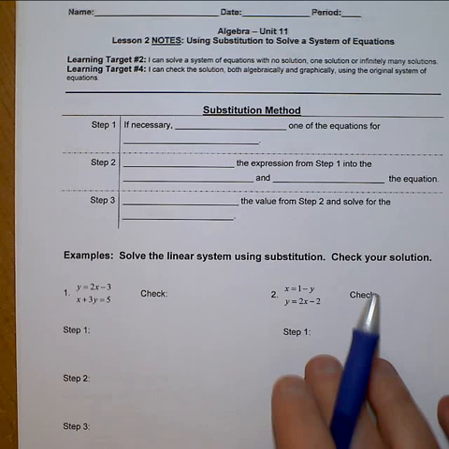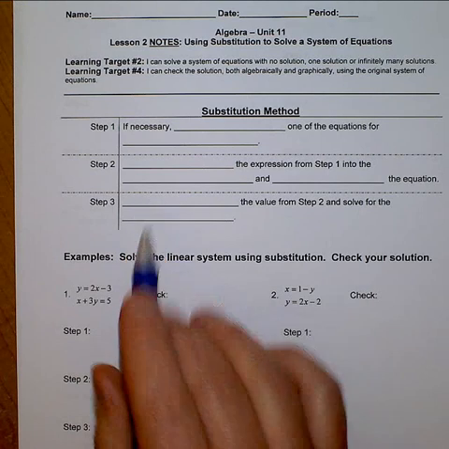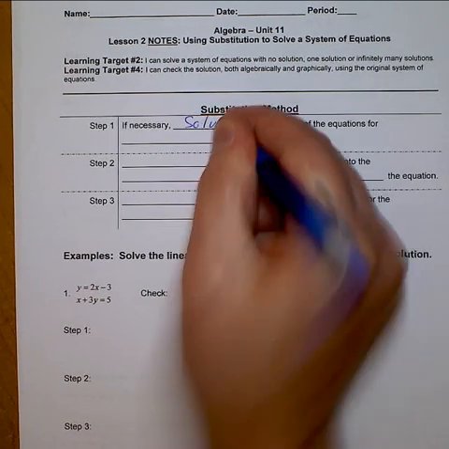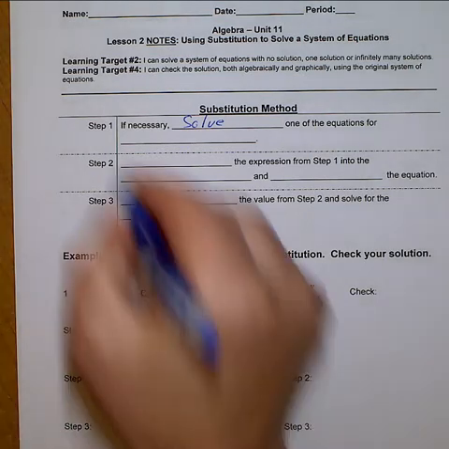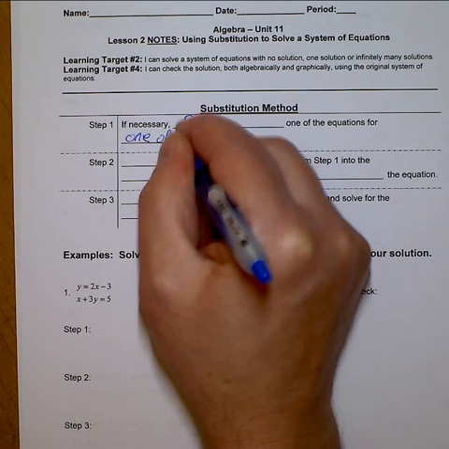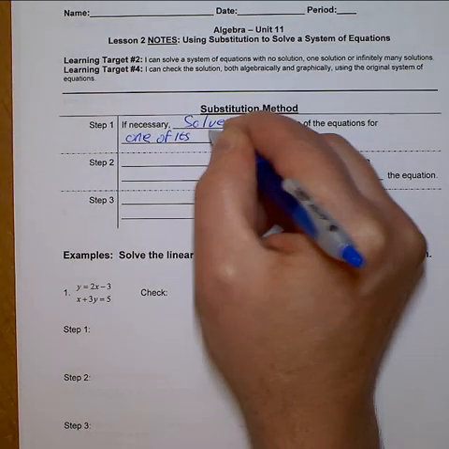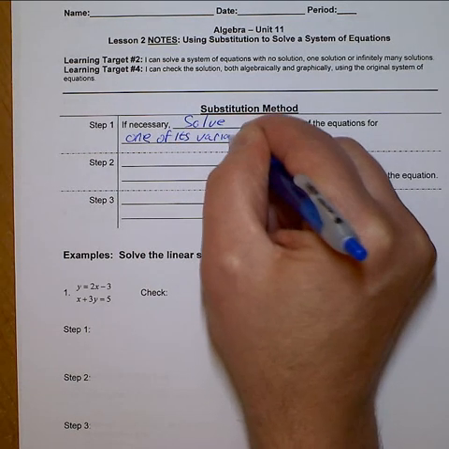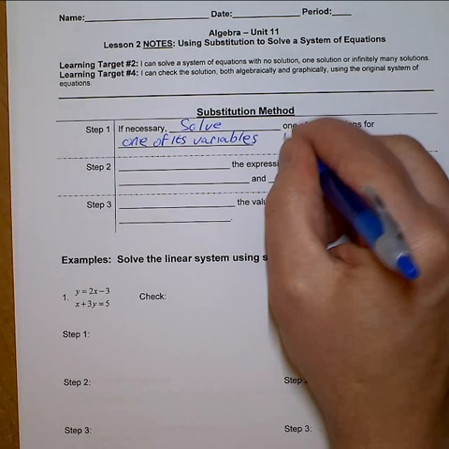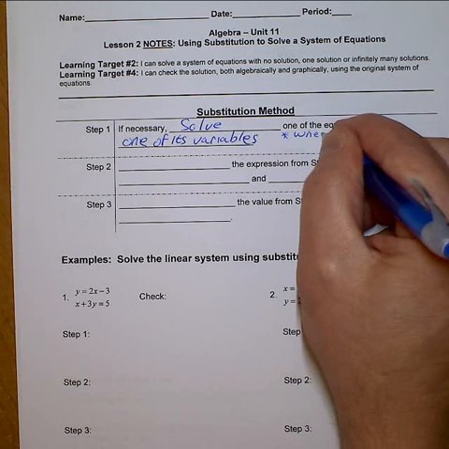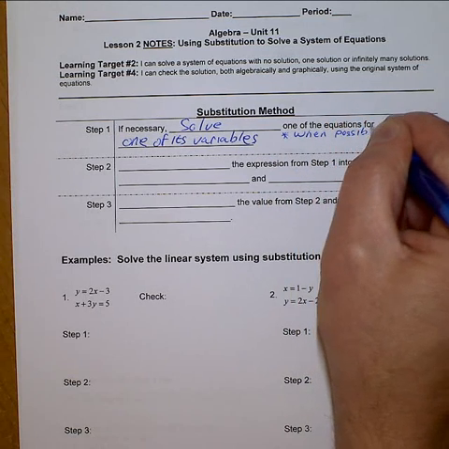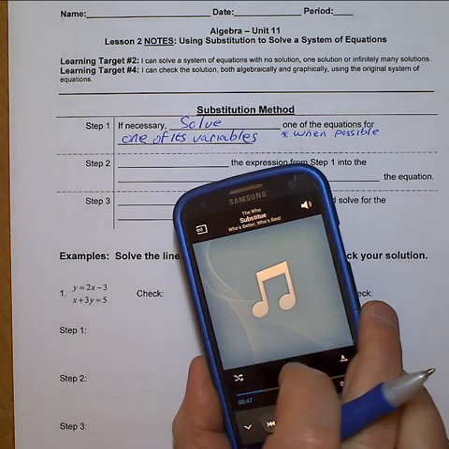So, substitution method is, if necessary, we want to solve one of the equations for one of its variables. Okay? Little asterisk, we're going to say when possible, substitute.